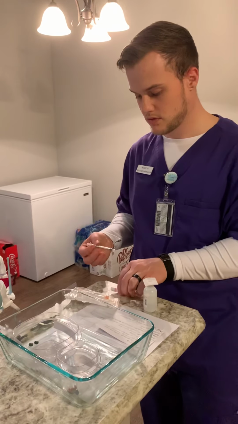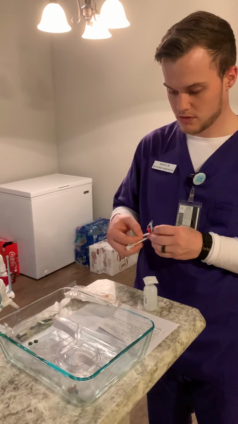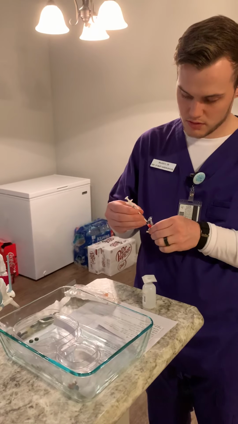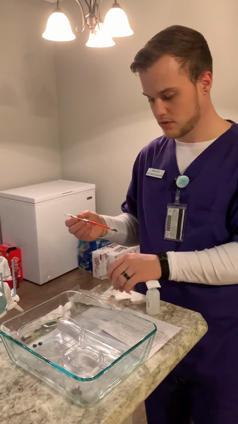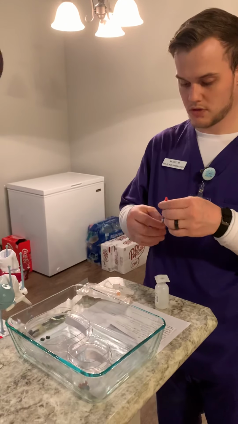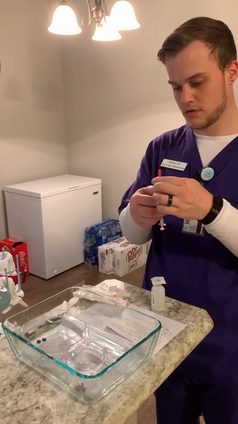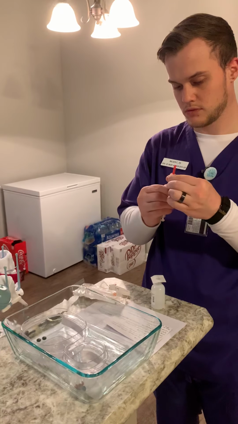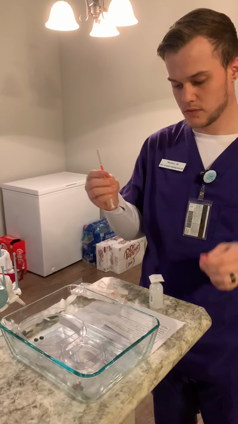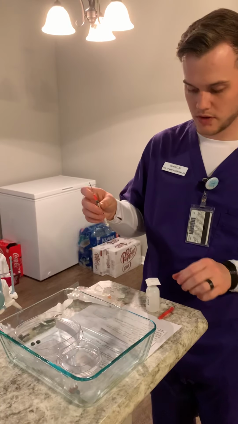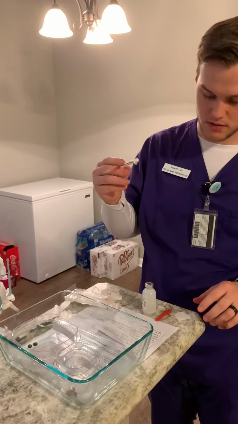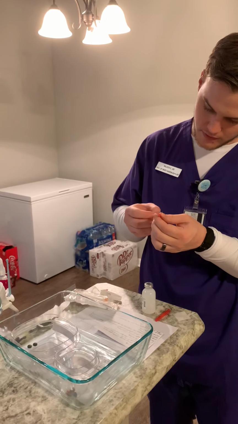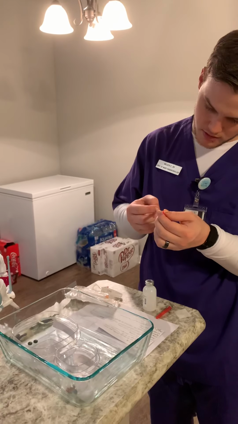Syringe. Okay, right there, take that, pull back 5 milliliters of air.